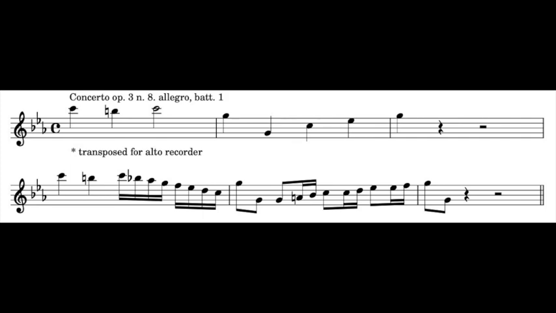In the Concerto for 2 violins, Opus 3, number 8, the original is A minor, here transcribed for alto recorder in C minor. We have an unusual ornament. The scale has ornamentation of the third note.